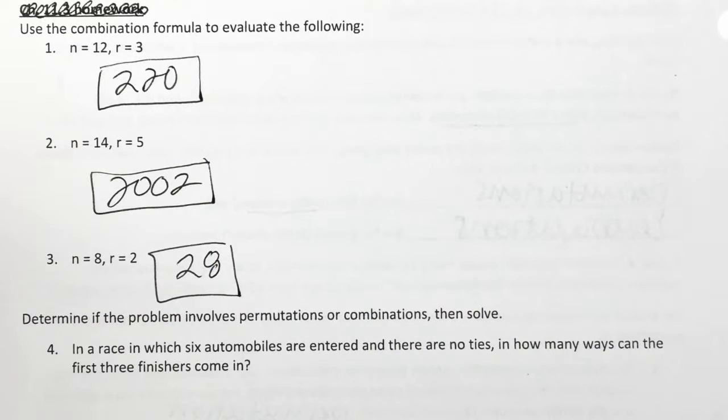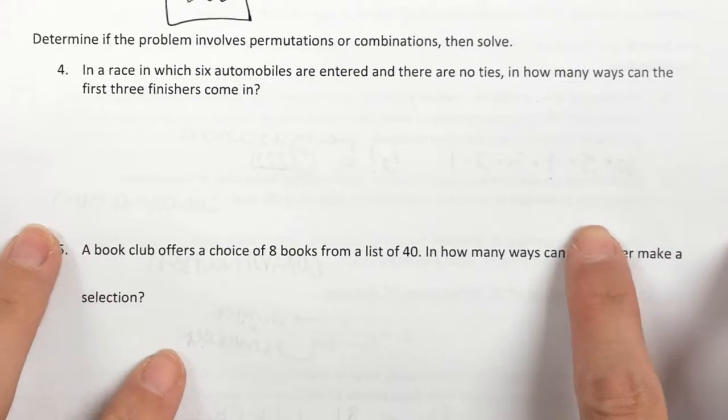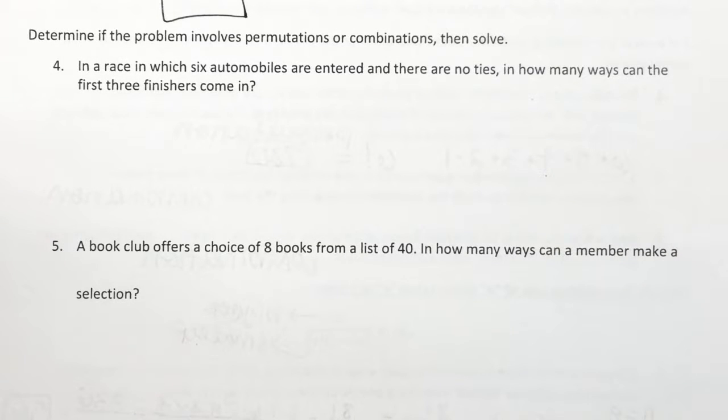Now the next 3 are what you're kind of going to be doing on your own, so make sure you're paying attention. We are going to have to determine whether it's a permutation or combination, and then we're going to have to solve. Okay? So for number 4, Brittany, if you'll read that one for me. In a race in which 6 automobiles are entered and there are no ties, in how many ways can the first 3 finishers come in?